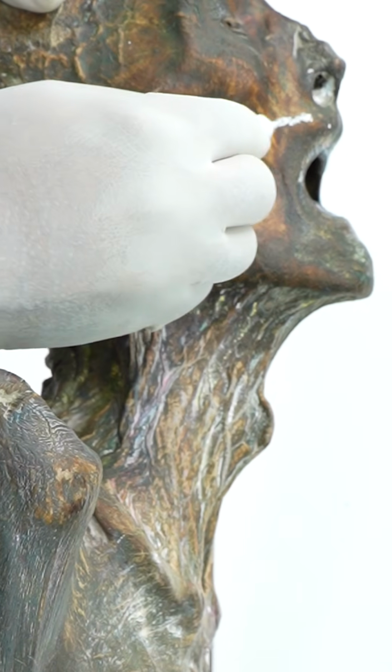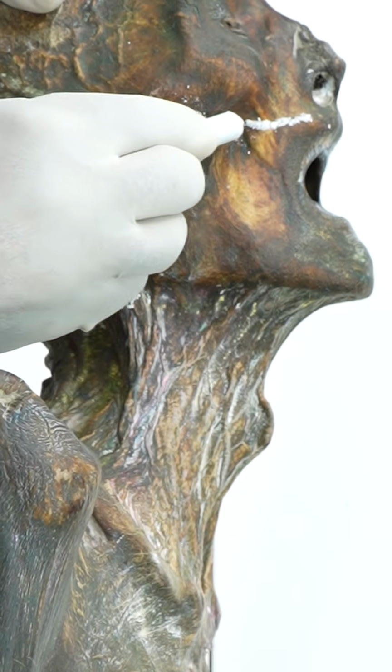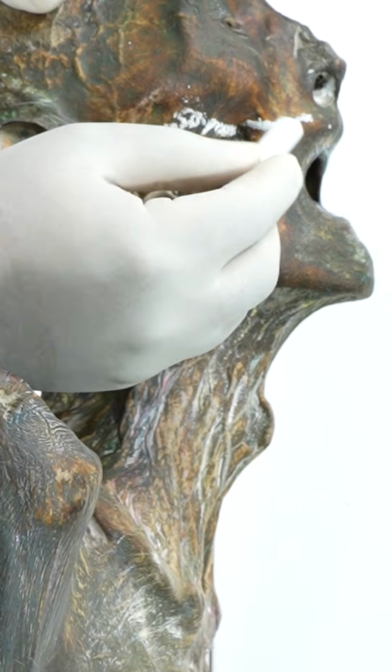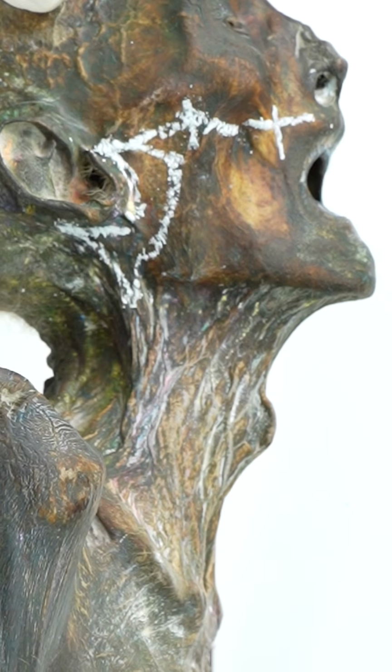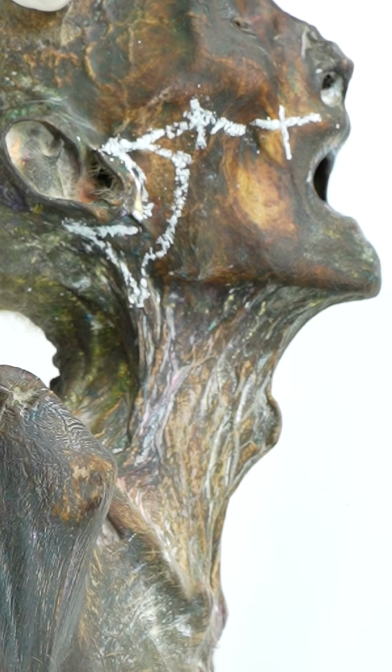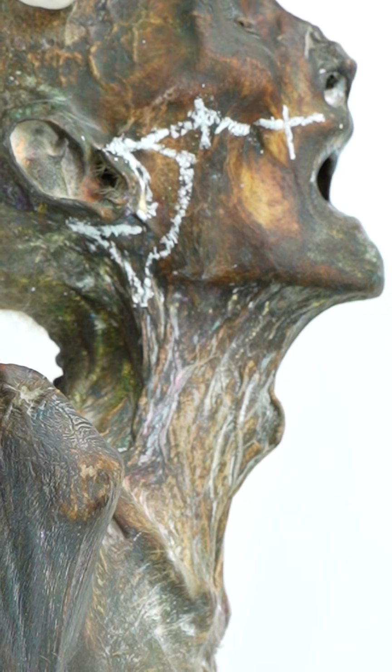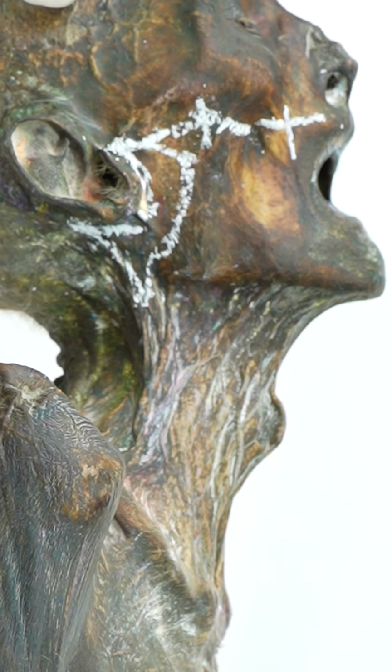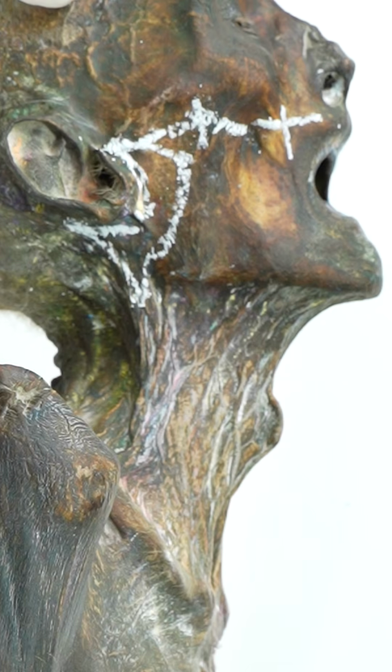Now, connect these two points, right? So, connect these two points. The middle third of this line, connecting a point in front of the tragus and a point between the ala of the nose and the red margin of the upper lip, represents the position of the parotid duct.